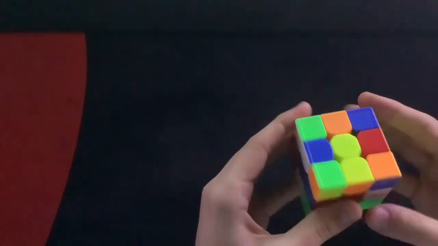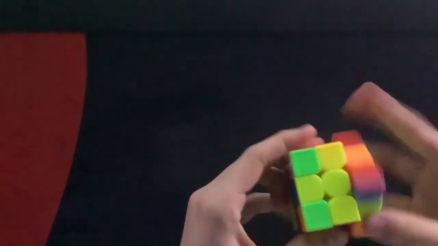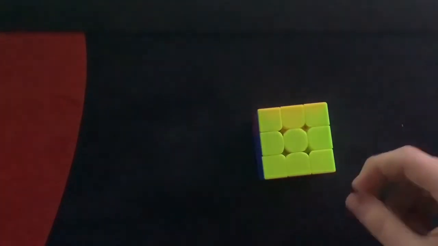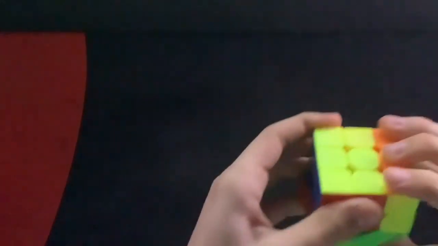Right, and then okay, well, I messed up somewhere. It is what it is. Oh, because I did D prime instead of D in the first DF column. But you get the point. On to Scramble 15.